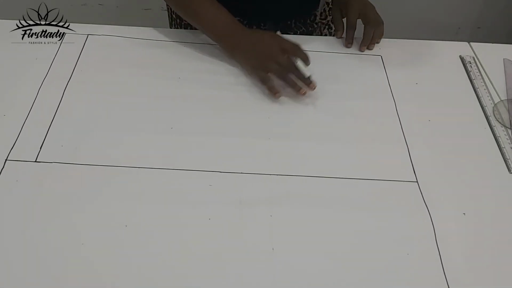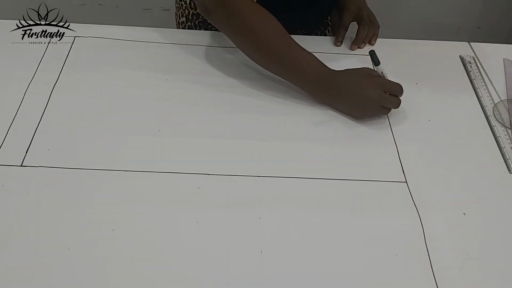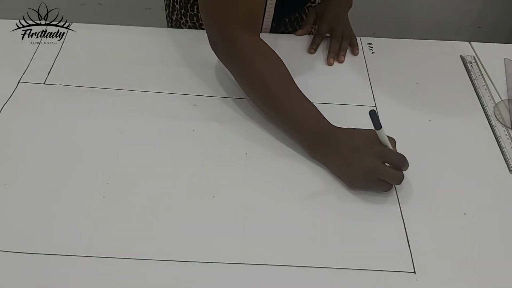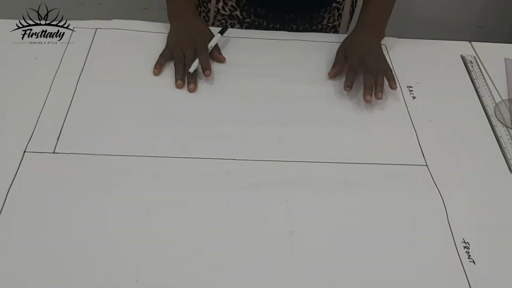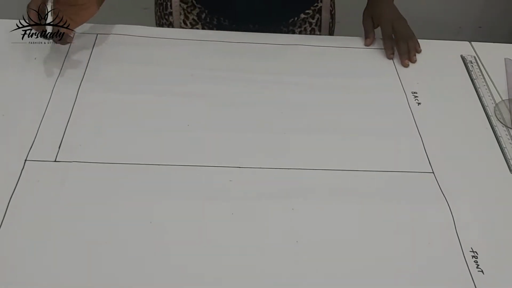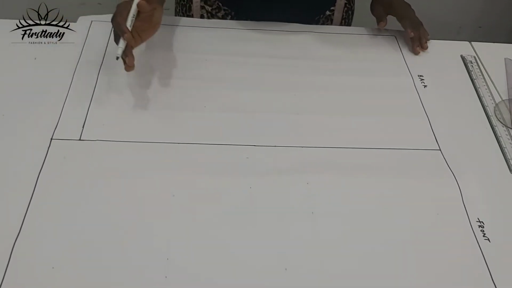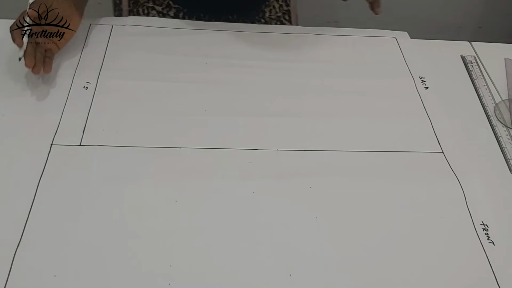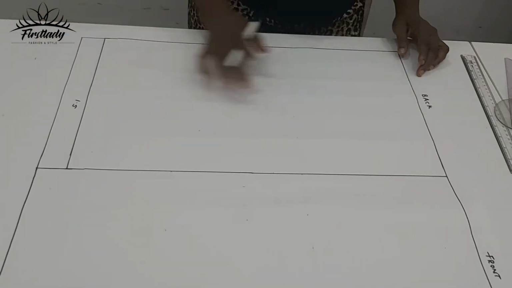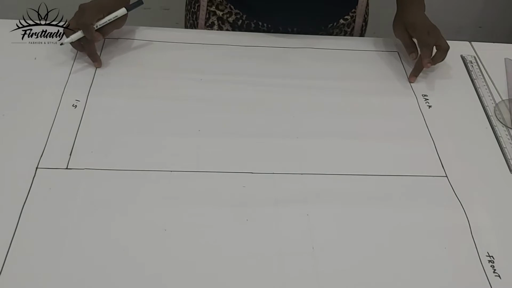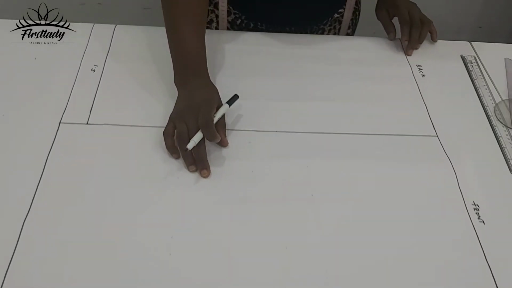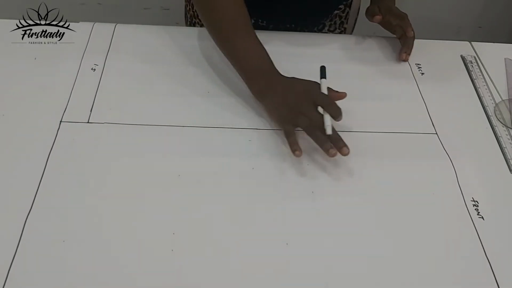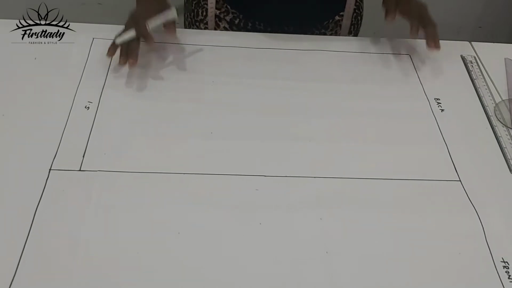So we'll just choose one part. Here we'll choose this place to be the back of our pattern, and here we'll choose to be the front of our pattern. Now I have marked out the difference between my front and my back measurement here. So here I have 1.5 ruled out. So this is my back. My back measurement here to the half length will be 15, while the front will be 16.5. I'm sure we will get to that shortly.